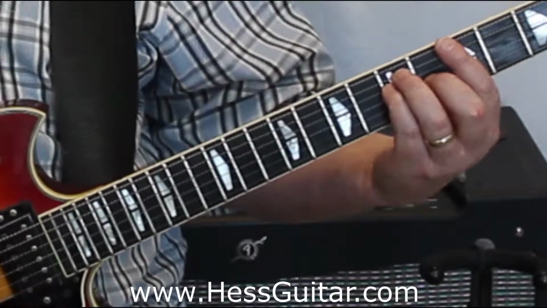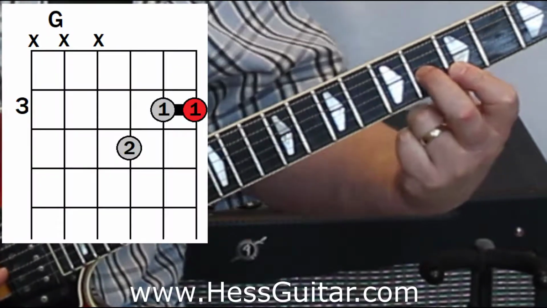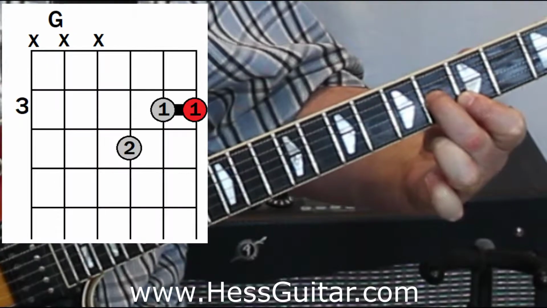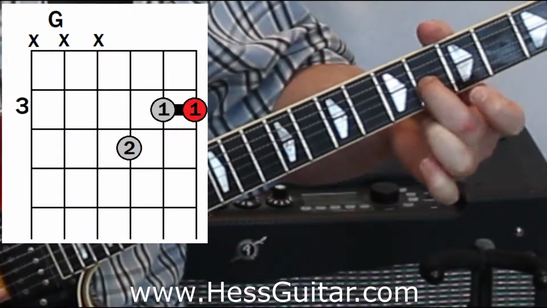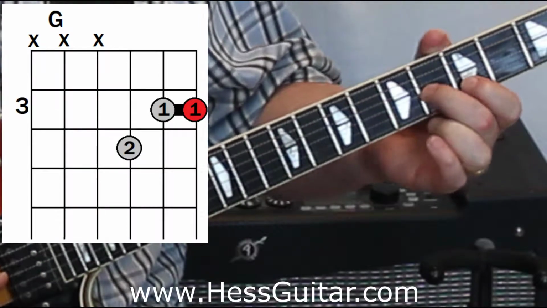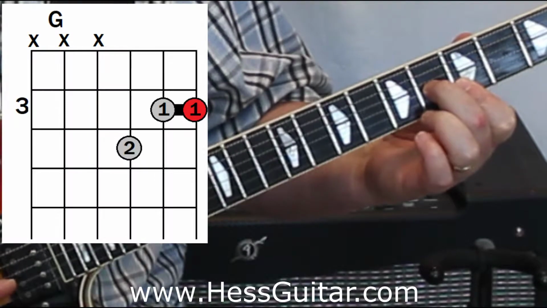Now, let's start out here with the G. So, here's where this comes from. This is the E shape, right? And so I'm just going to use these strings right here. Okay, so on the 3rd fret. Now, because the lowest string, or the lowest pitch here, is the 3rd degree, we have a first inversion. So this is a first inversion G triad.